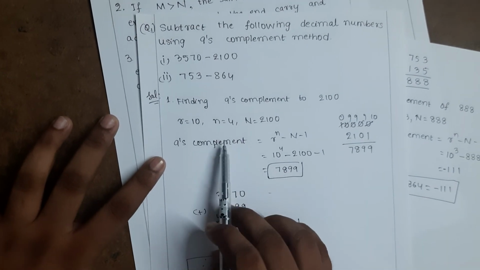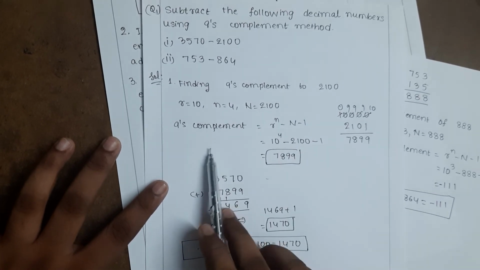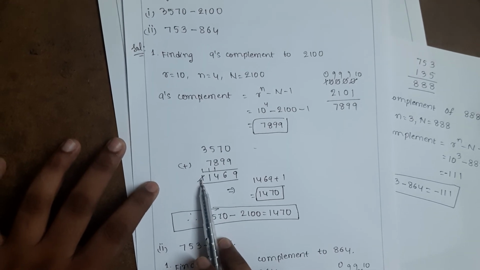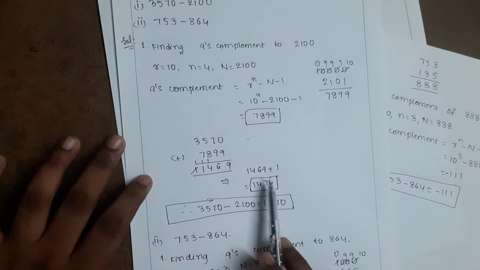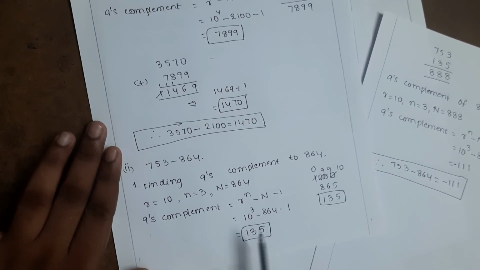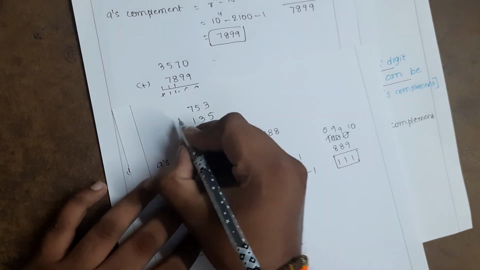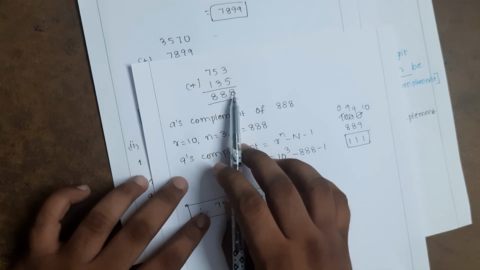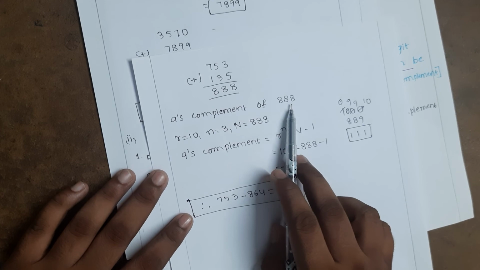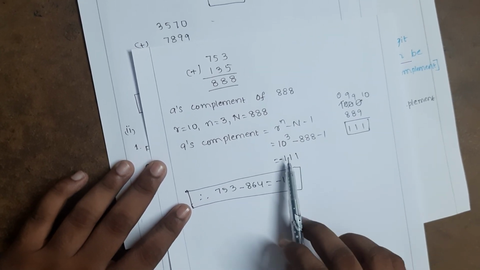We can observe that in the first problem, first finding the 9's complement of the subtrahend, then adding it to the minuend, and as an end carry is produced, discarding the end carry and adding digit 1, we get the final result. In the second problem, first finding the 9's complement of the subtrahend, next adding it to the minuend. Here an end carry is not produced, so again finding the 9's complement of the sum, and we place a negative sign.